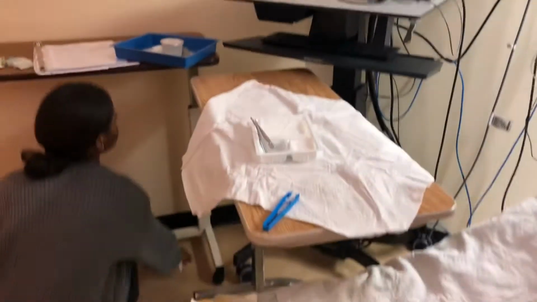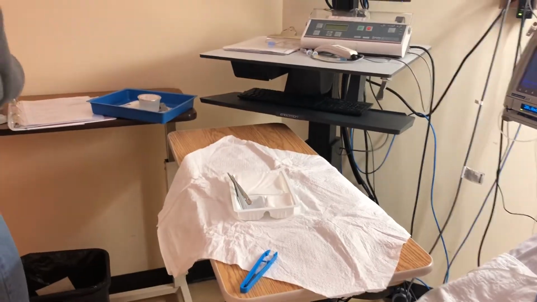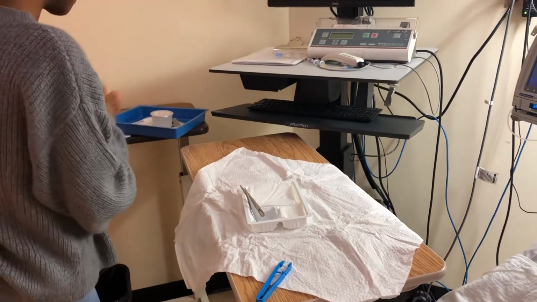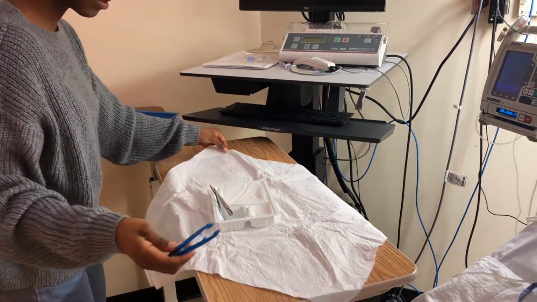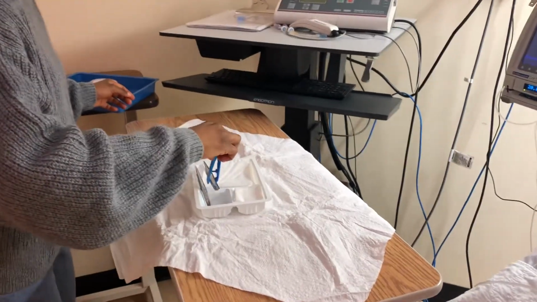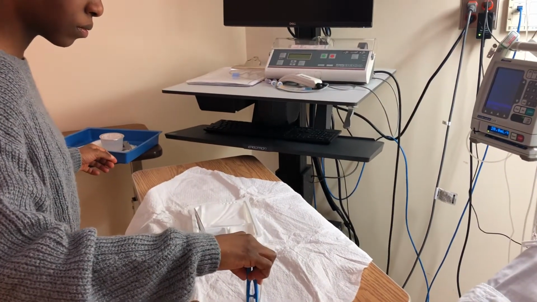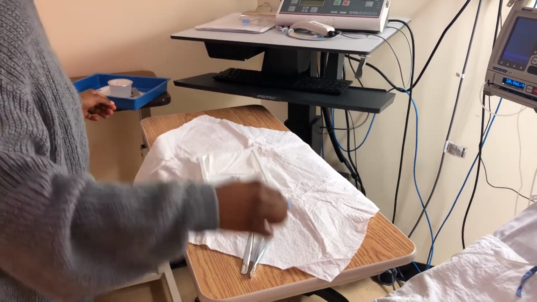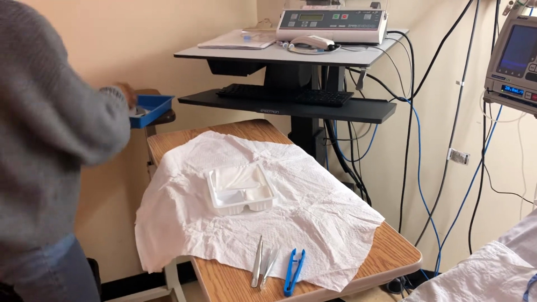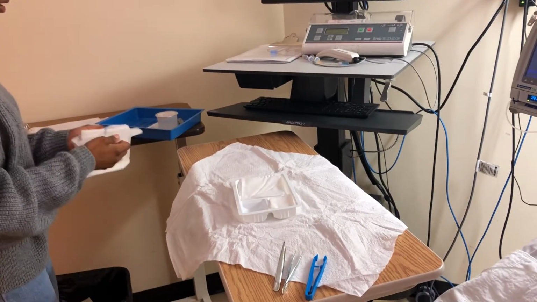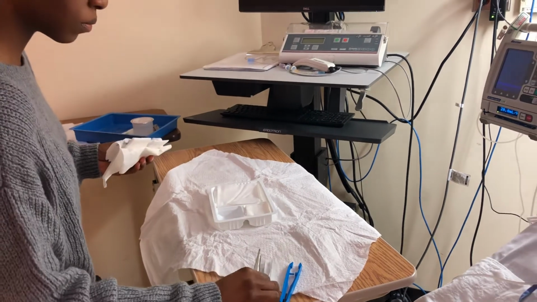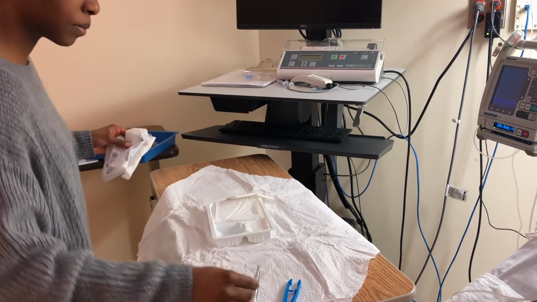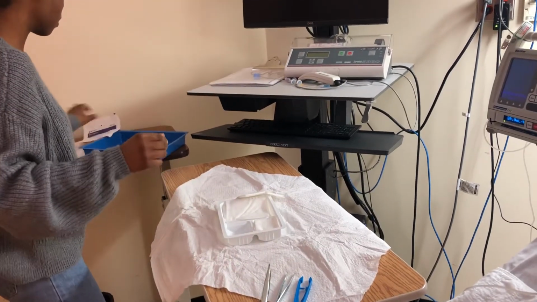Oh, that fell. So I'll do my hand hygiene. And then I'm going to open all my supplies. So just push that here. Open my... ensure to maintain the 1-inch border. Got my ID for dressing.